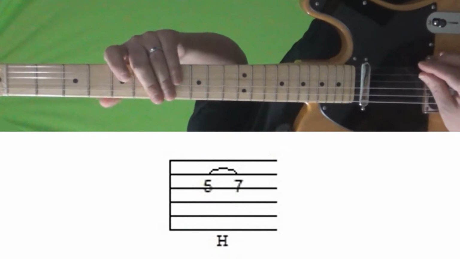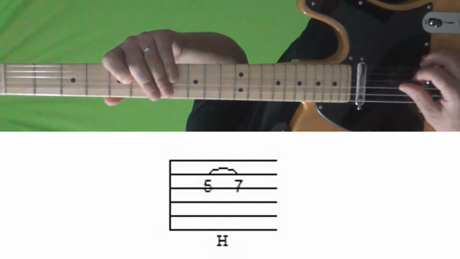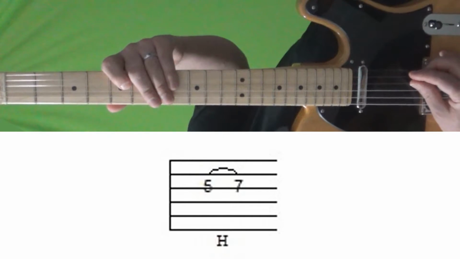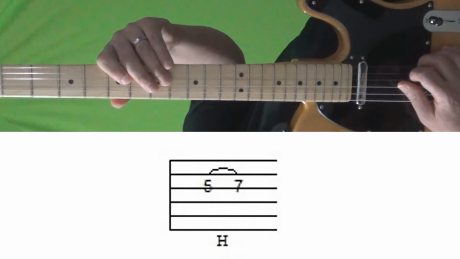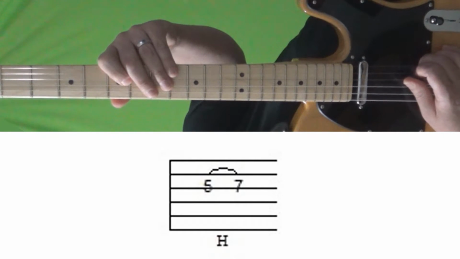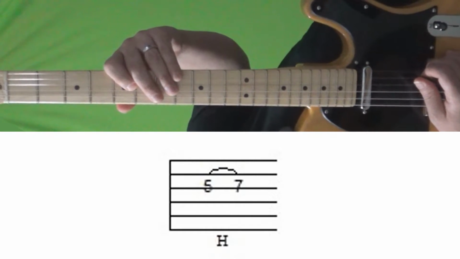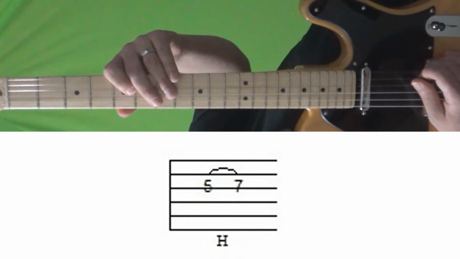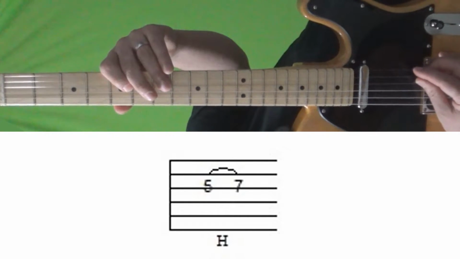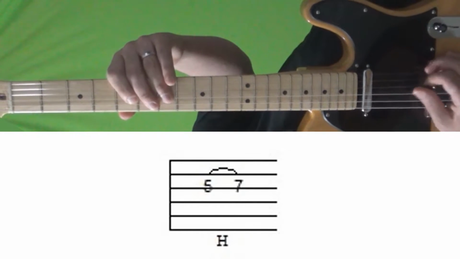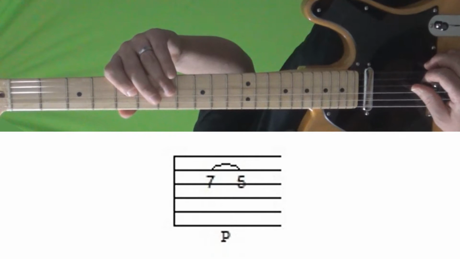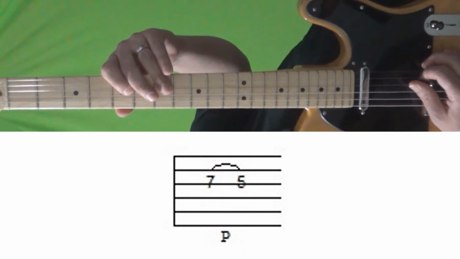Now with this next example here, we're going to show you hammer-ons and pull-offs. So first we're going to hammer on from the 5th fret of the G to the 7th fret. You'll notice that below it, you'll see the H for hammer. And there's a little line that kind of connects the 5 and the 7, the 2 notes there right above it. That's just, again, to remind you that's where the hammer-on is occurring. Now for a pull-off, you'll see the similar look, but there'll be a P below.